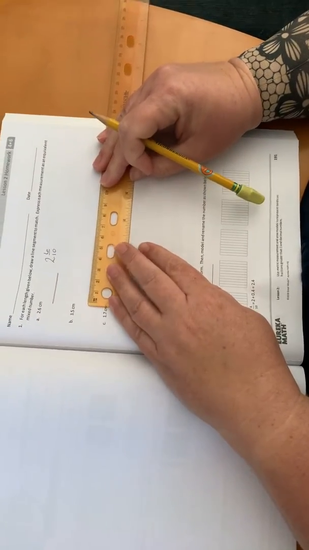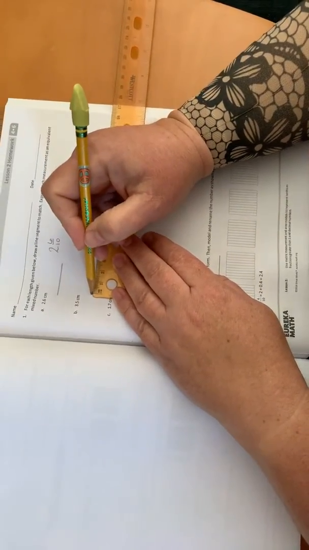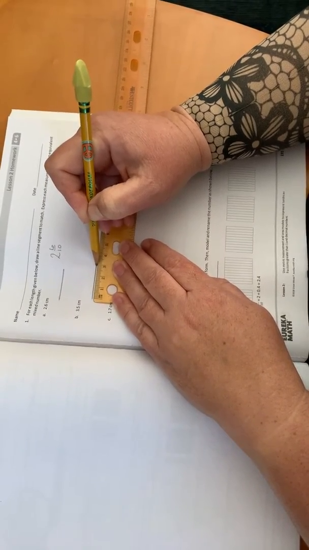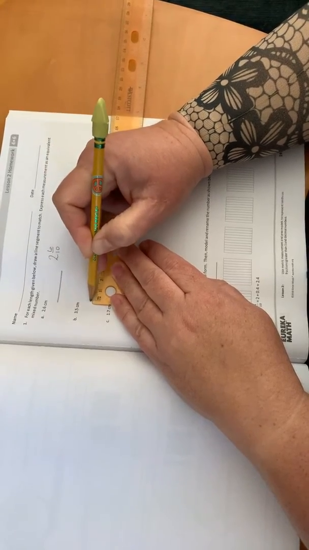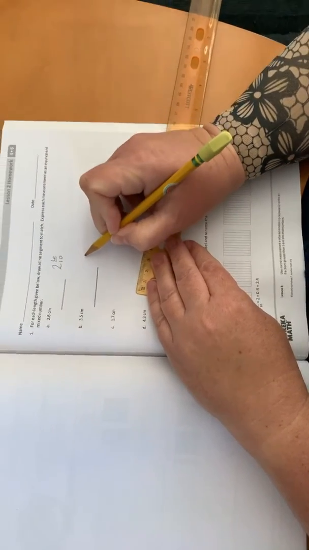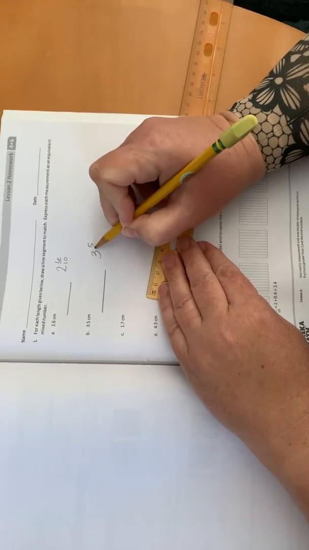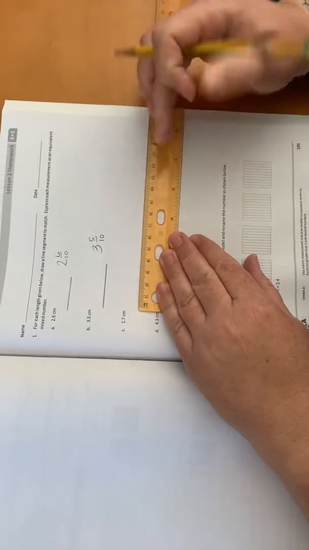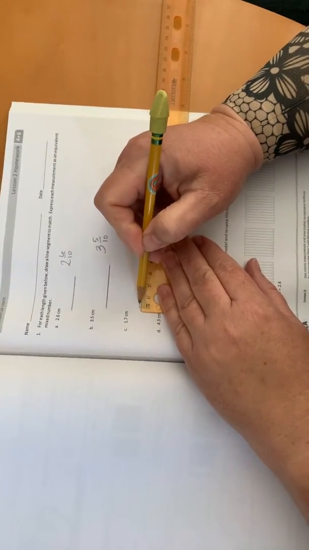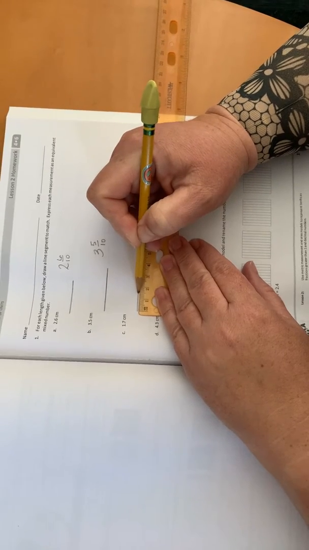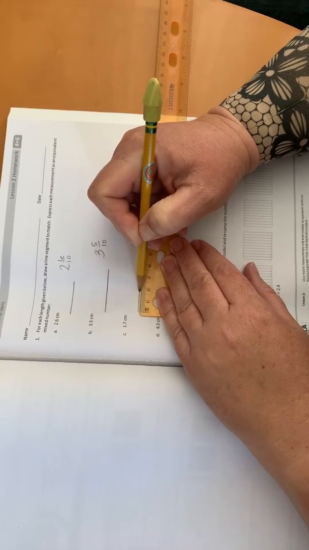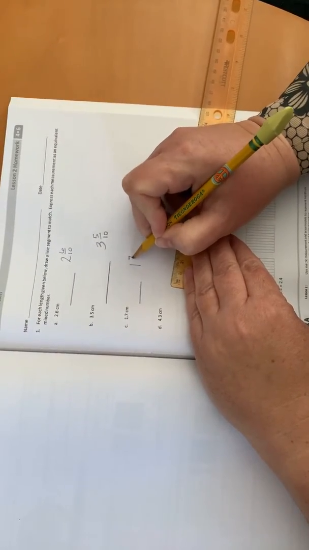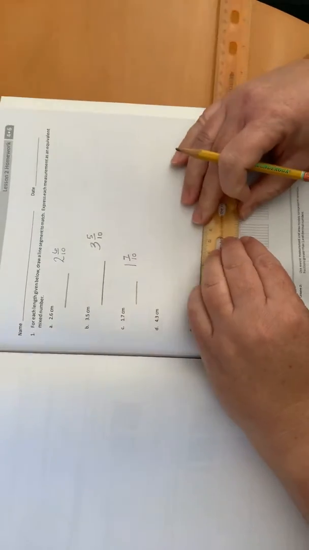On the next one, you needed 3 and 5 tenths. So again, starting at the 0 mark, go over 1, 2, 3, and halfway over. That's what it would look like. And as a mixed number, 3 and 5 tenths. Our next one, 1 and 7 tenths. We're going to go 1 whole, go find the middle, go over 1, 2 little lines past. I know sometimes it's kind of tricky to see, okay? And that's going to be 1 and 7 tenths.